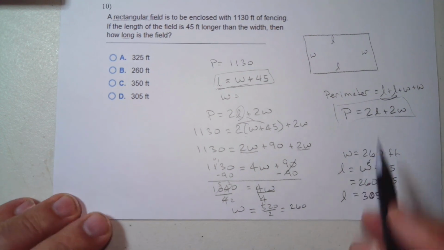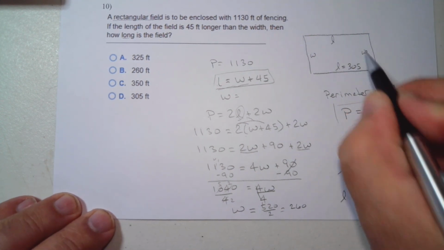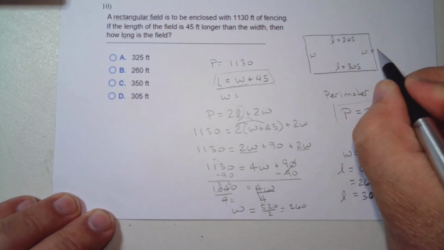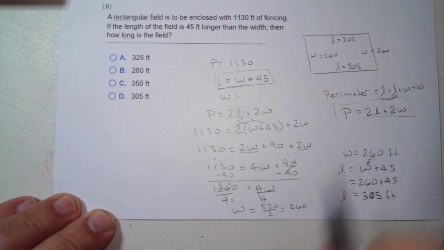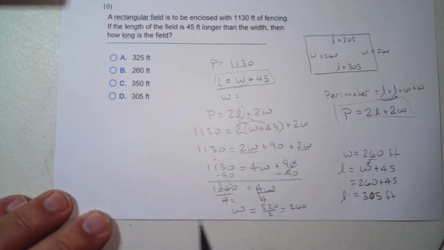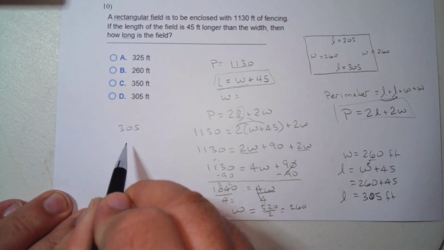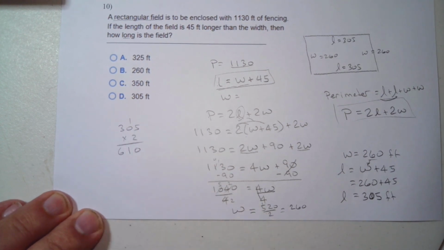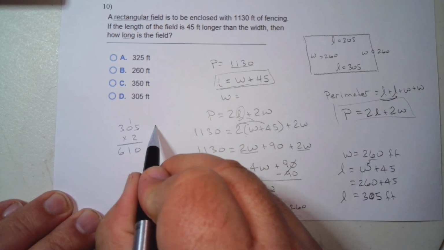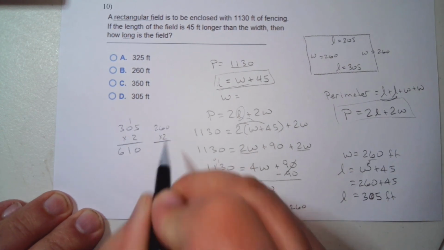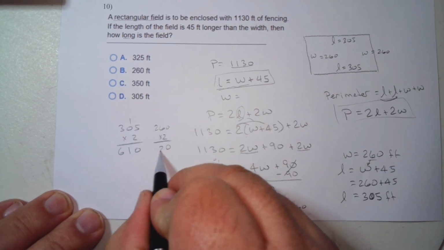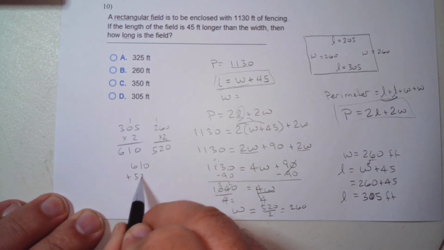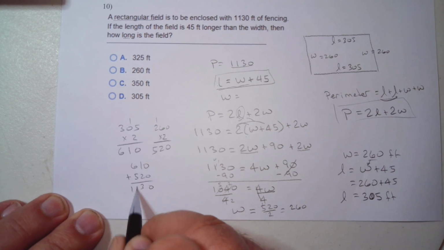Let's test it before we go any further. So if this is 305, this is 305, this is 260, and this is 260. Let's see if it all equals 1130. So 305 times 2, 260 times 2, because there's 2 of those. So 610 plus 520 is 1130.